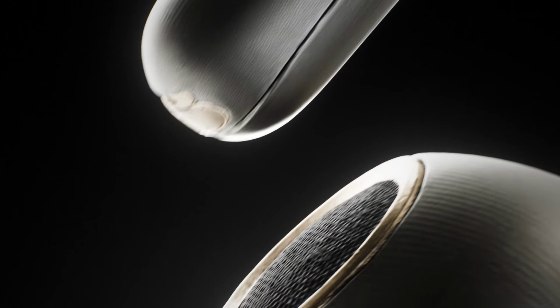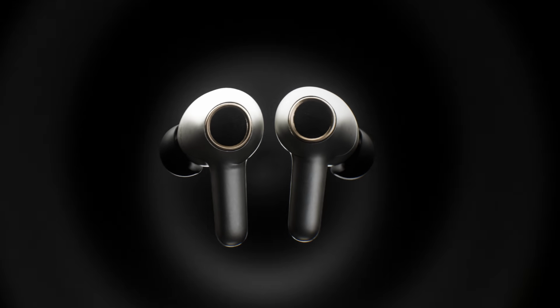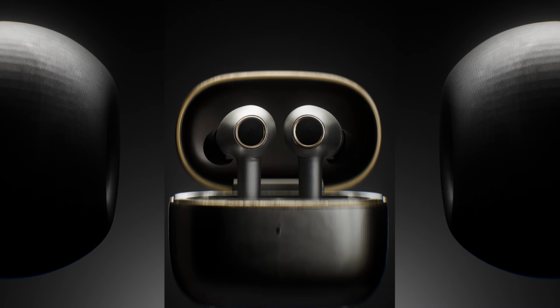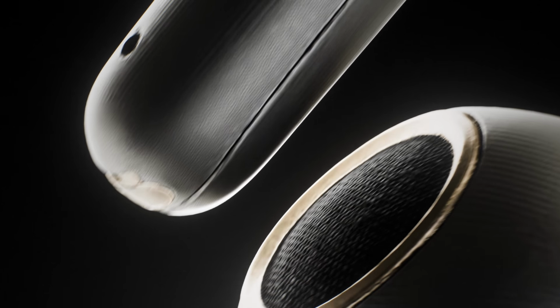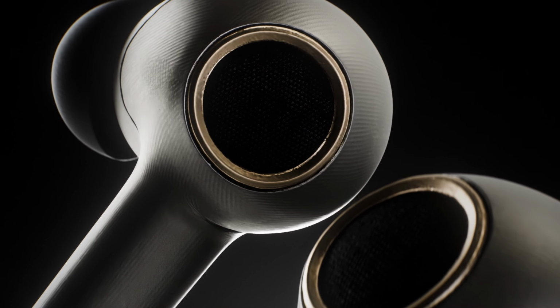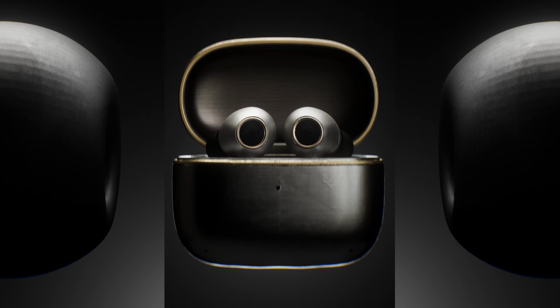Okay, so look at this. What you're seeing right now is a fully rendered premium wireless earbud visualization. Titanium body, gold ring accents, matte black silicone tips, custom charging case. The whole thing looks like it belongs in an Apple keynote or a Bang & Olufsen catalog.